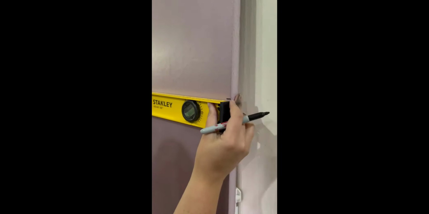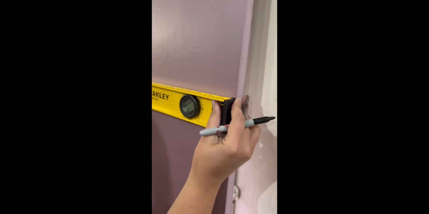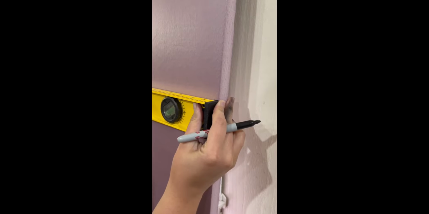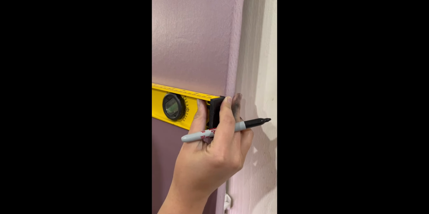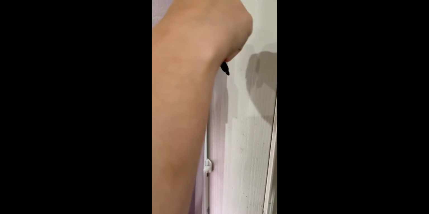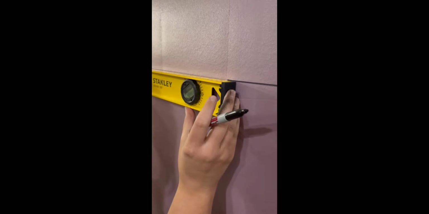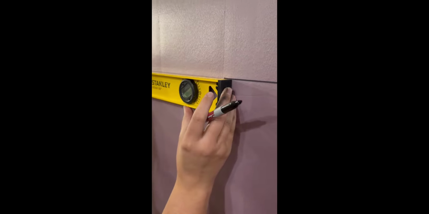I like to leave that film on for this piece so that when it comes off, the markings come off with it. But then I'm going to get a tool that will help keep my measurements straight, and I'm going to use that tool. So I measure this in a couple different places, and then I use that tool to keep me level while I mark out where my cuts are going to be.